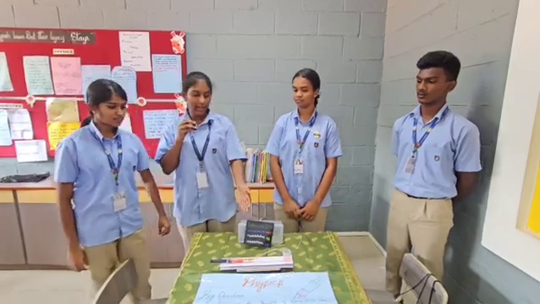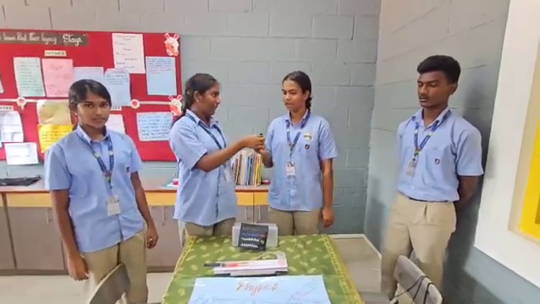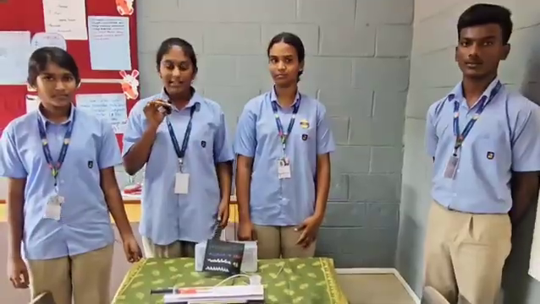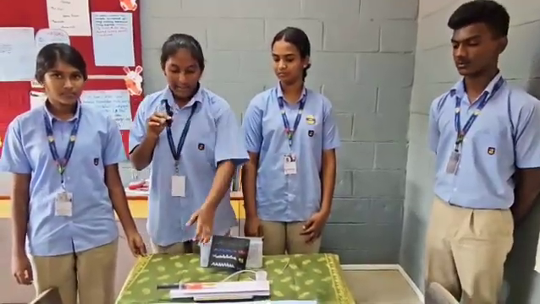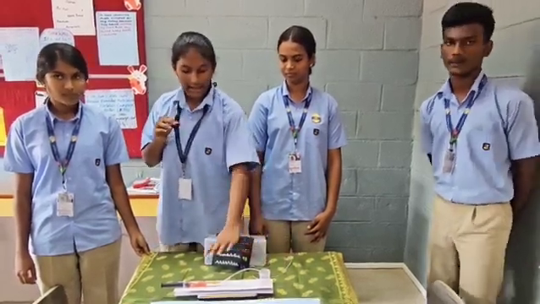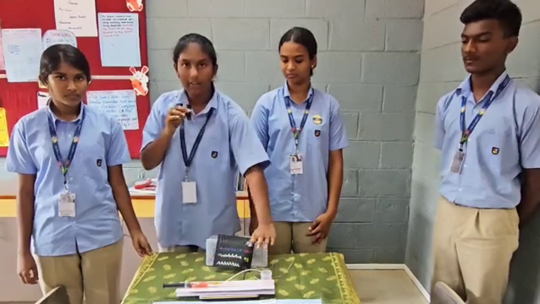What we have done here is a cardioballistograph. This is the heart, and this is the blood, the other organs, and this is the body of the patient.